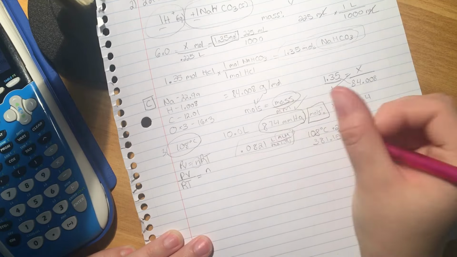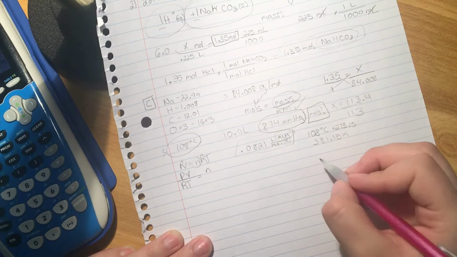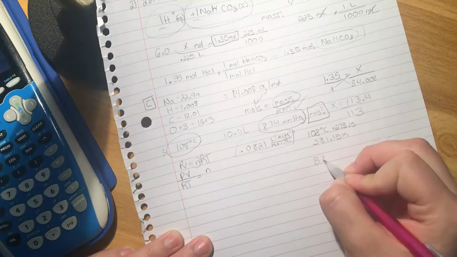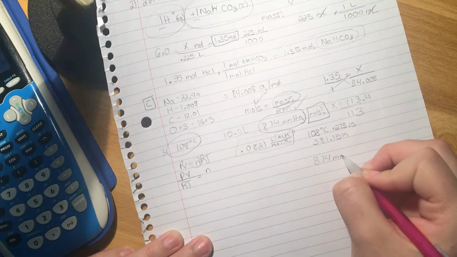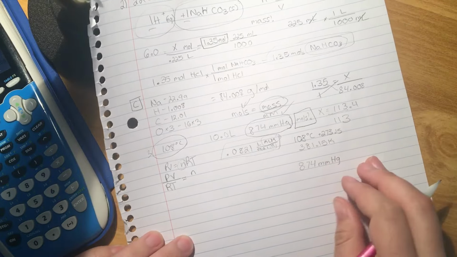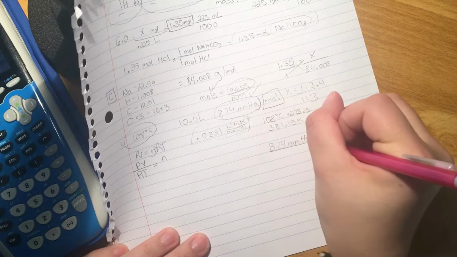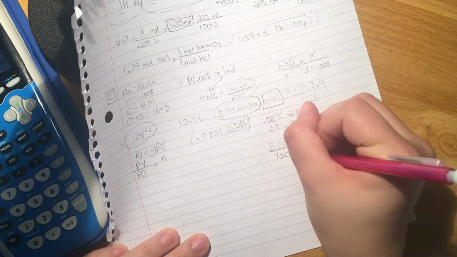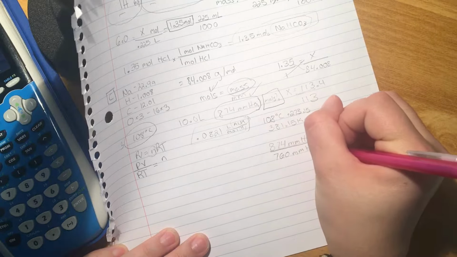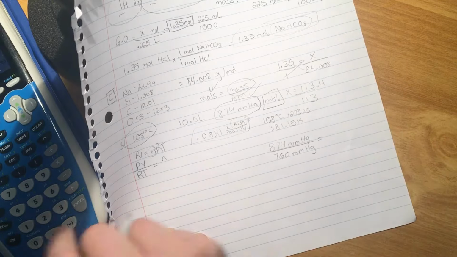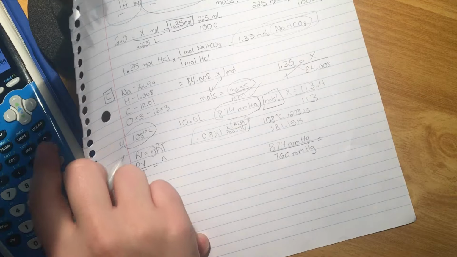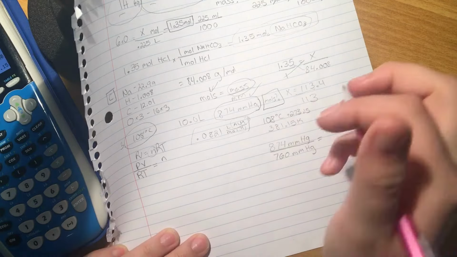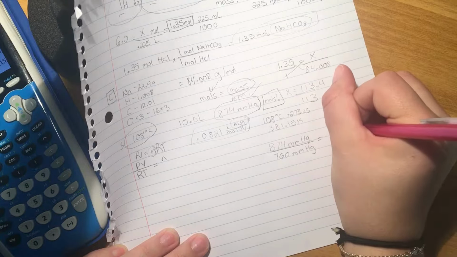And then I'm going to convert this into ATM. So I'm going to divide this by 760 millimeters of mercury, and then I get 1.15 ATM.